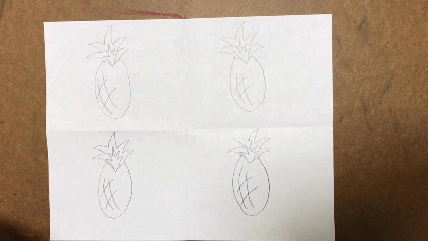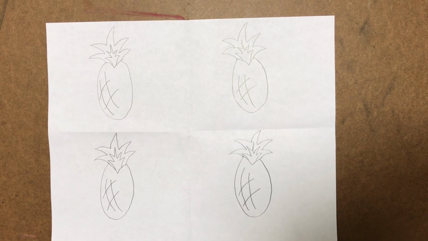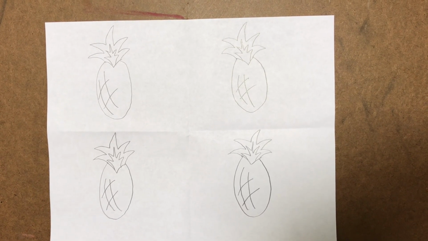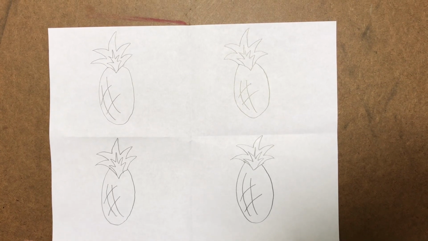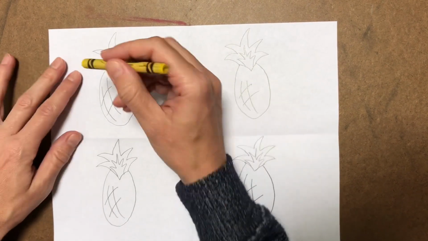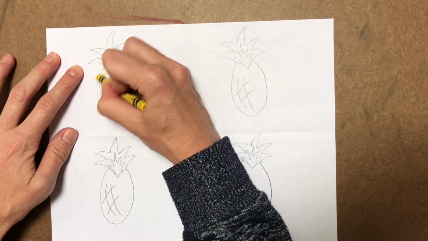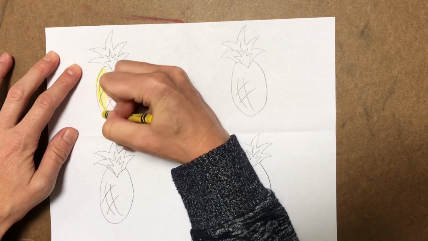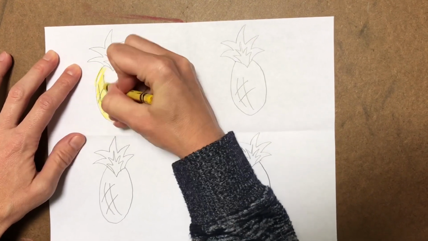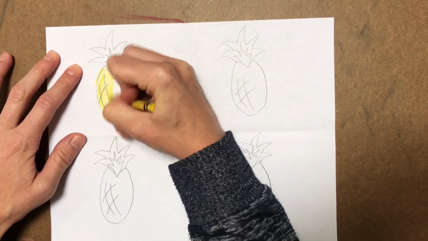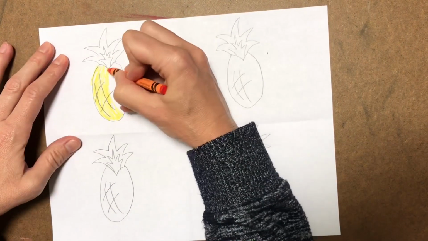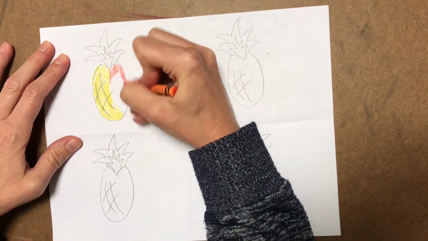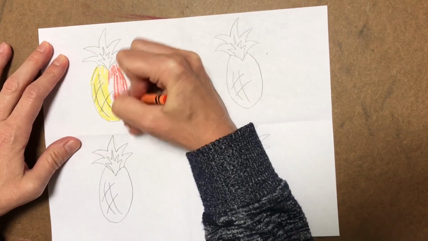Okay, now the next thing I'm going to do is go into my crayons and select a color. Let's do something kind of similar to what a pineapple normally looks like. So I'm going to go in, do this side yellow, and then maybe we'll do this side orange. Nothing fancy.